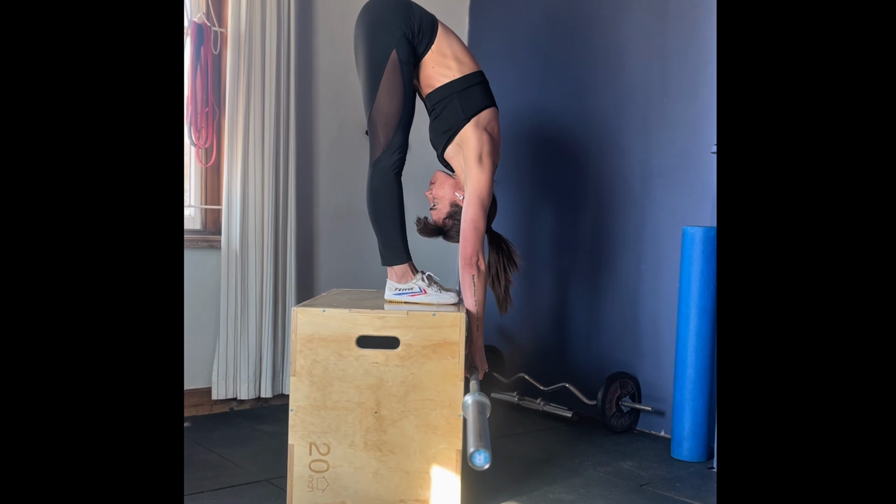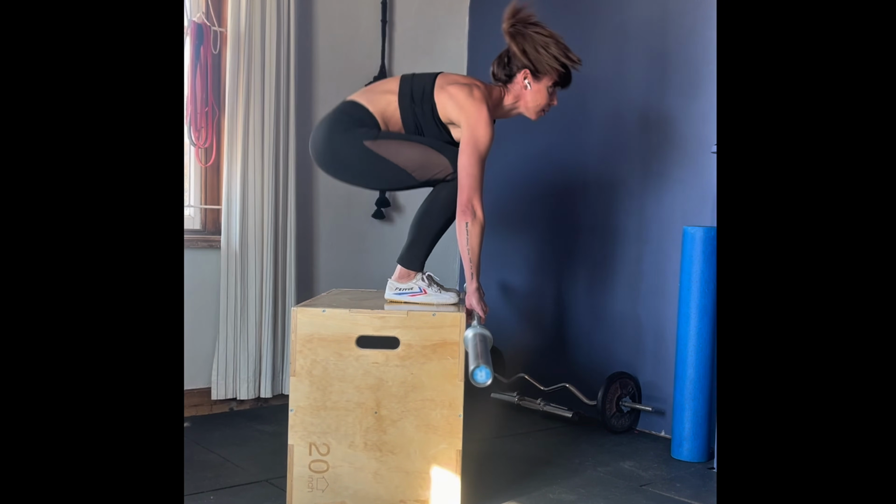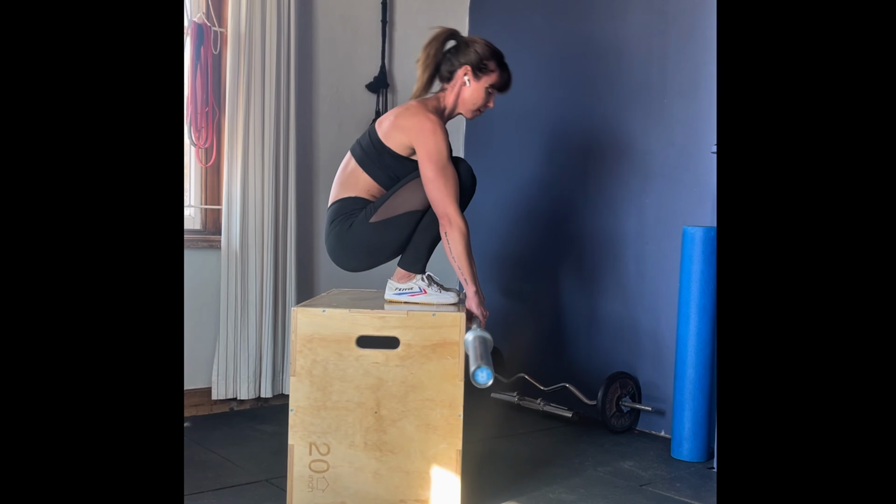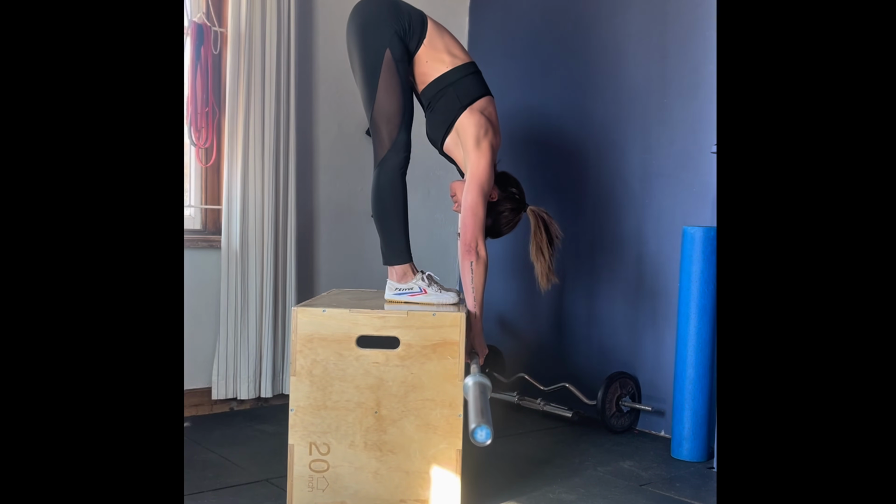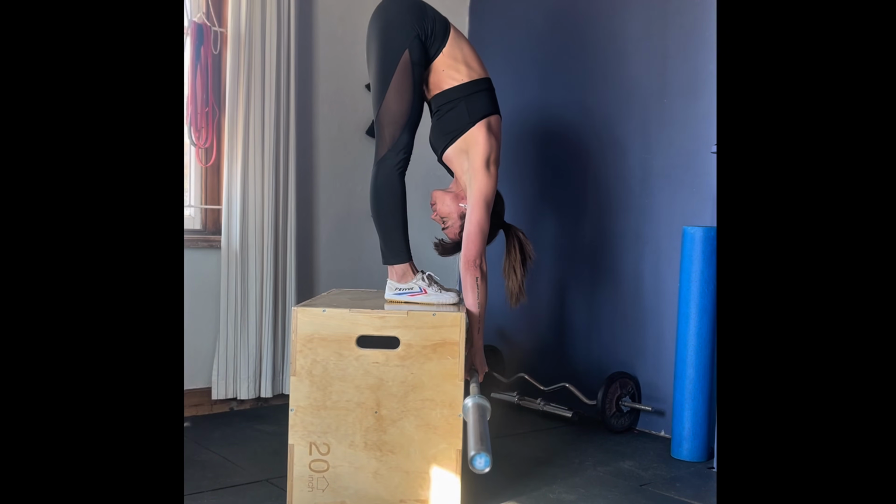So people are often so surprised and actually quite shocked to see how much more they're able to access in their hamstrings just by adding a little bit of load to help them get deeper.